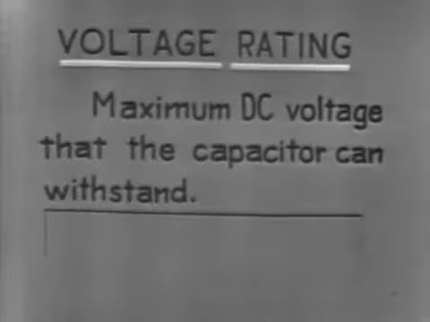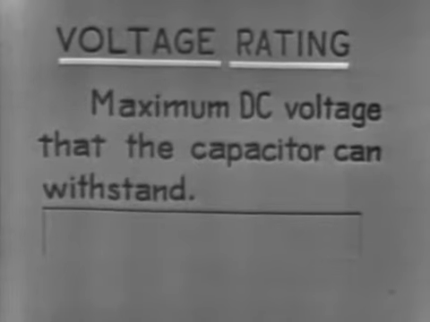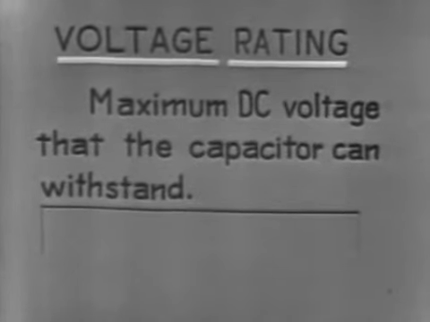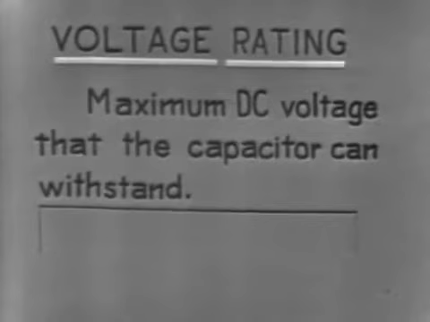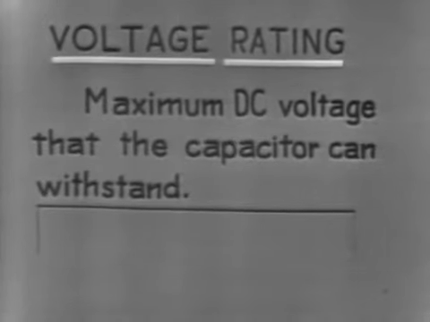The final area I want to discuss with you is this: the voltage rating of the capacitor. Voltage rating can be defined as the maximum DC voltage that the capacitor can withstand.